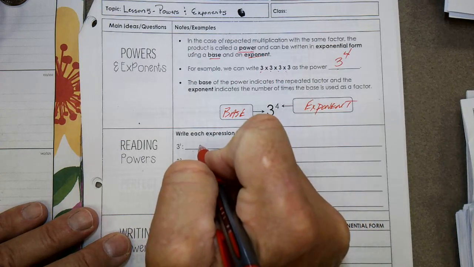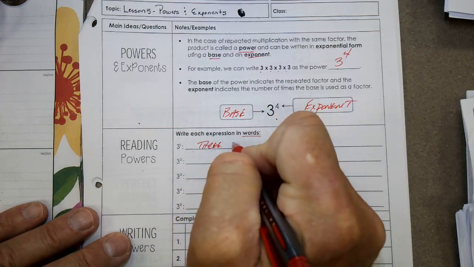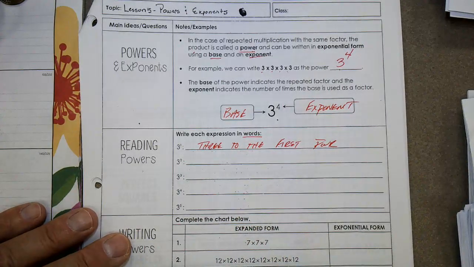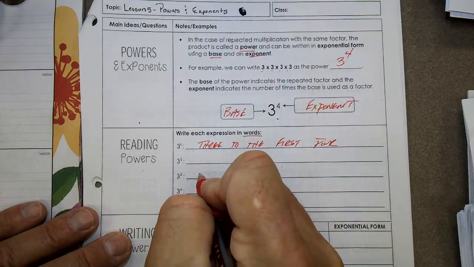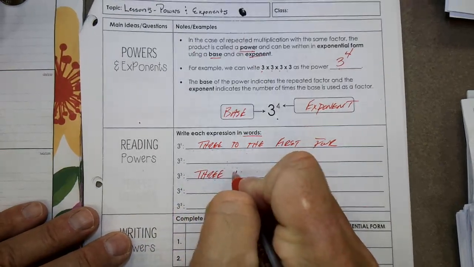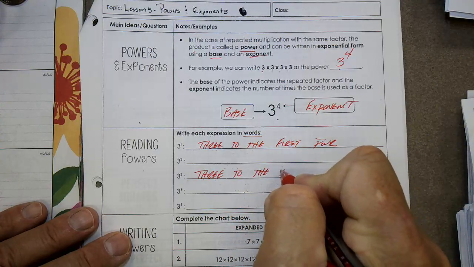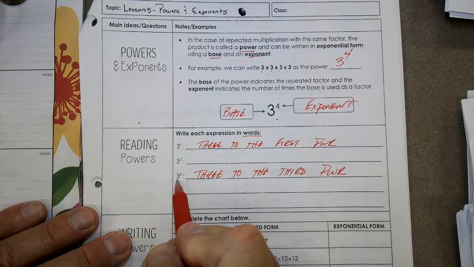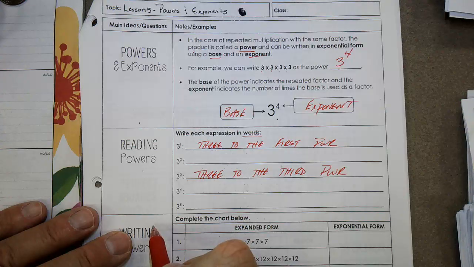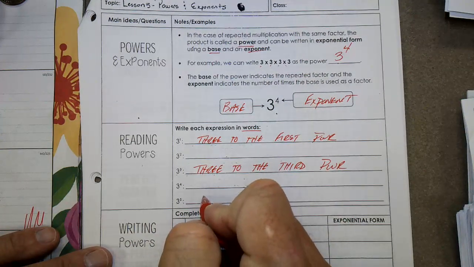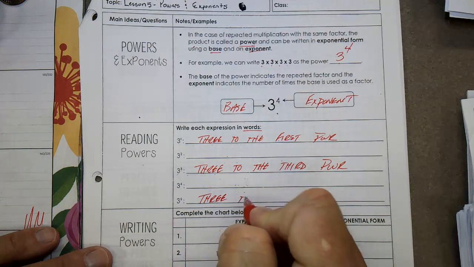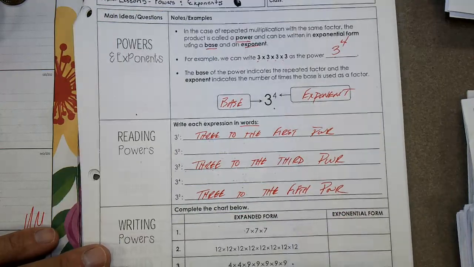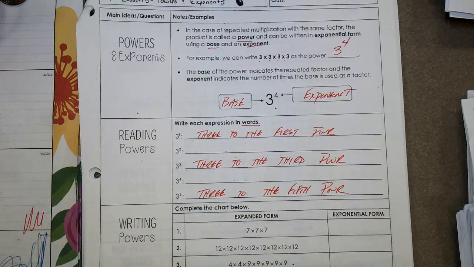We can write these in words. This would be written as 3 to the first power, and I'm going to abbreviate power. And let's skip one. This could be written as 3 to the third power. And I'll let you get caught up. It's 3 to the third power, right? And the last one we'll do is this one. This is going to be 3 to the 5th power. Okay? So you're getting the idea.